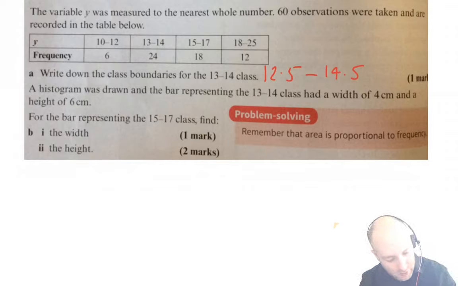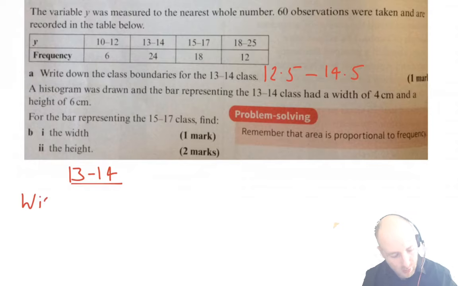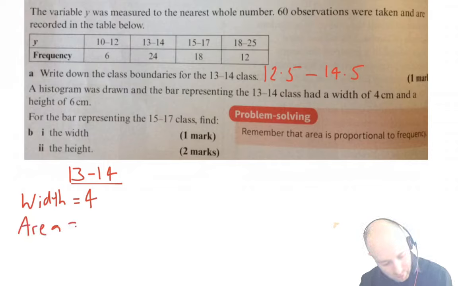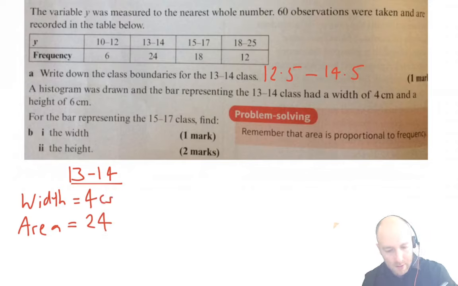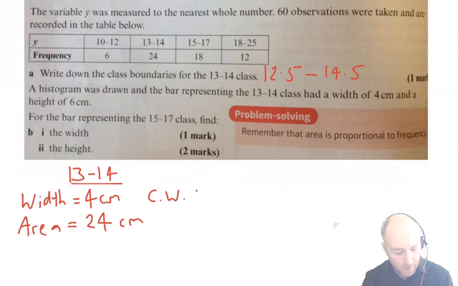Histograms drawn, bar representing 13 to 14. So we've got 13 to 14 has a width of 4. There's no point writing the height. All we care about is the area. So I'm going to times those two together and write down my area is 24 centimeters as per units in. And we know that corresponds to a width of 24 corresponds to a class width of 2. And the area of 24 represents, again, an area.